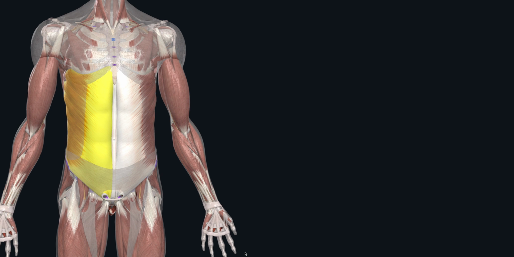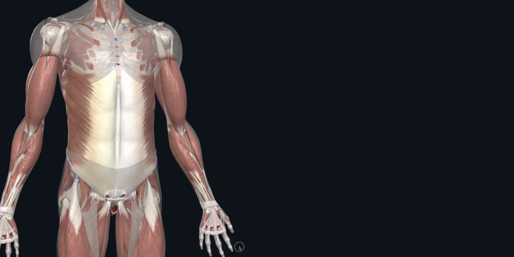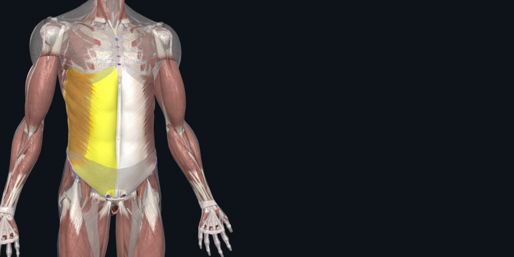On the sides, we have obliques, and then deeper down, we have an abdominal layer called the transversus abdominis, which has a lot of functional implications that we utilize. But it's also a very reflexive muscle, so you really don't think about using it. It's just there, and it's working when you don't even think about it.